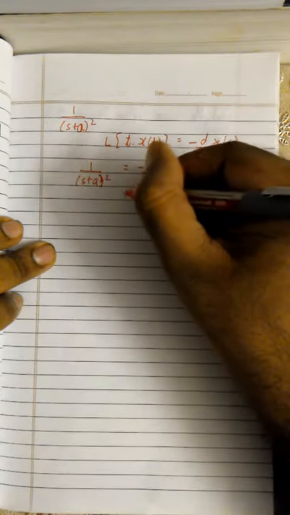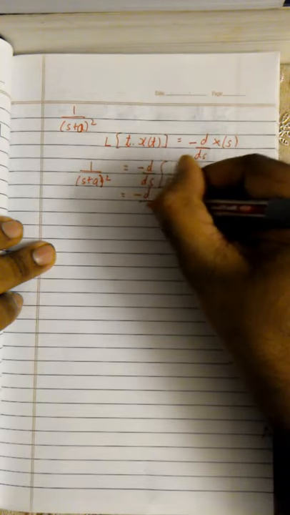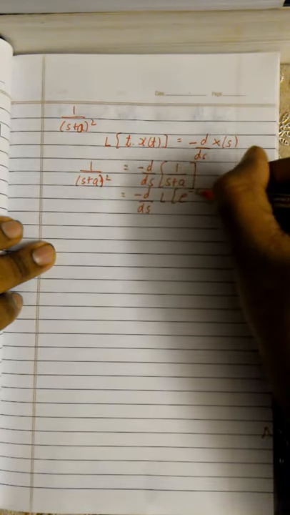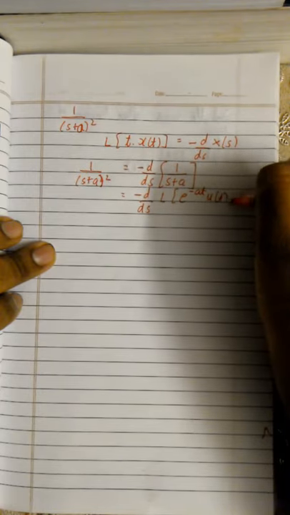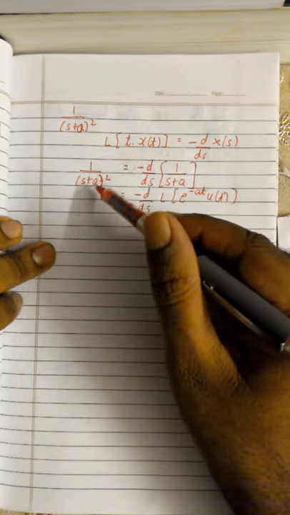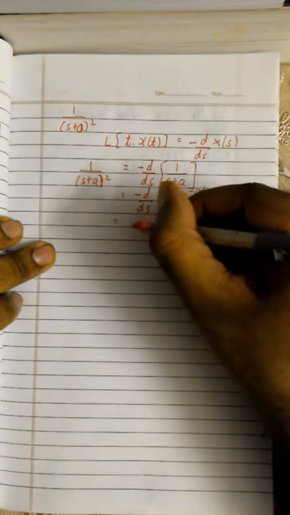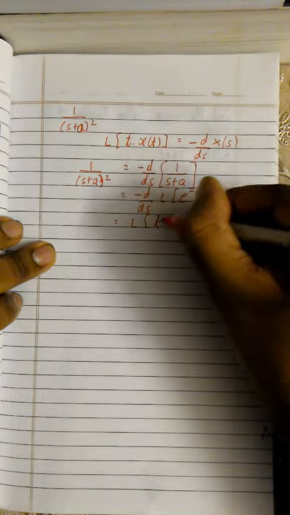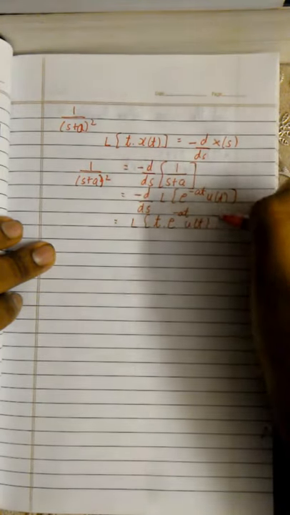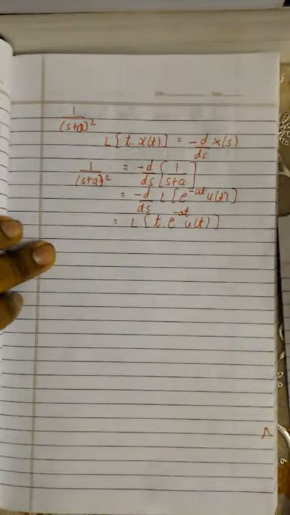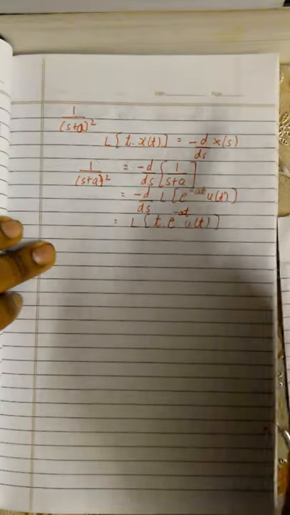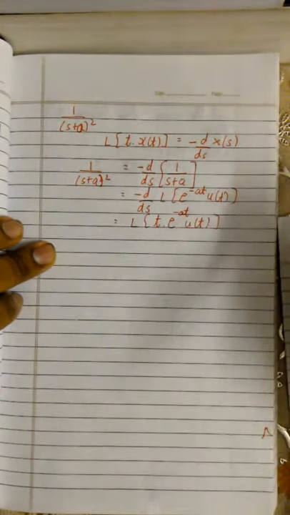And what is 1 by s plus a? 1 by s plus a is nothing but the Laplace of e raised to minus at u of t. So what is 1 by s plus a the whole square? It is nothing but the Laplace of t into e raised to minus at u of t. Okay, just need to remember this. If you see this kind of question, immediately you can say just put a t in front of it. That's all. t into e raised to minus at u of t.